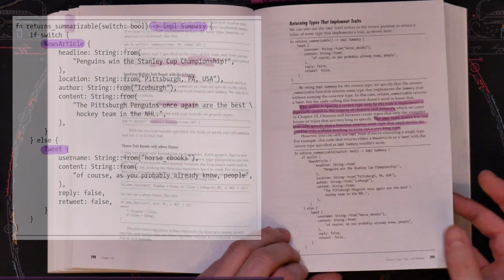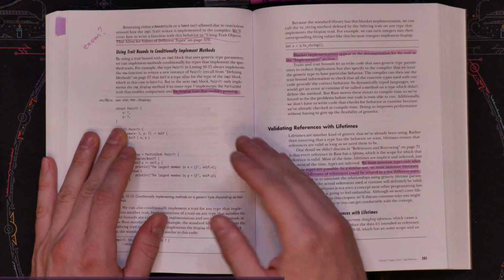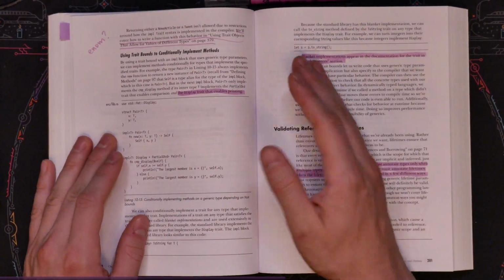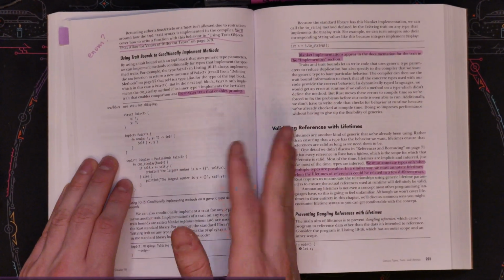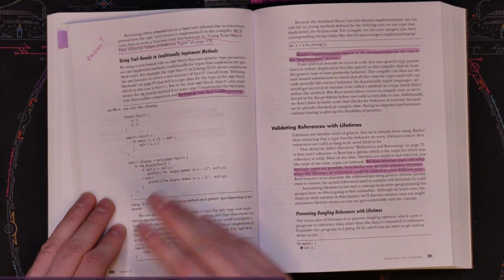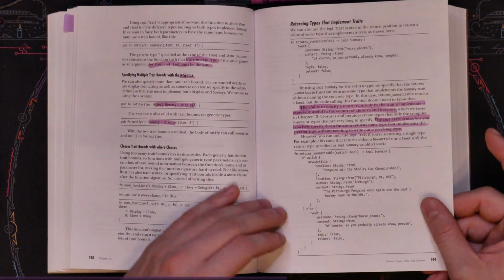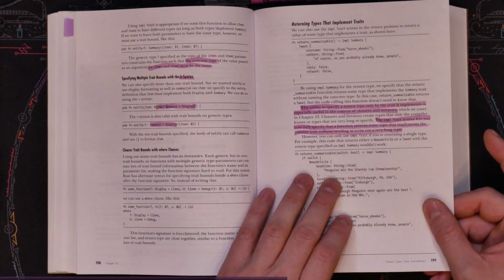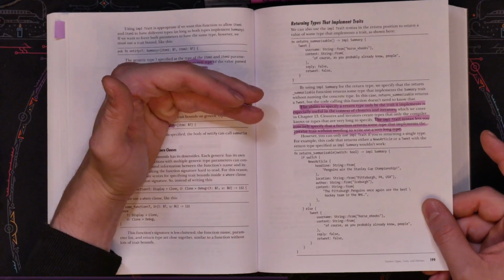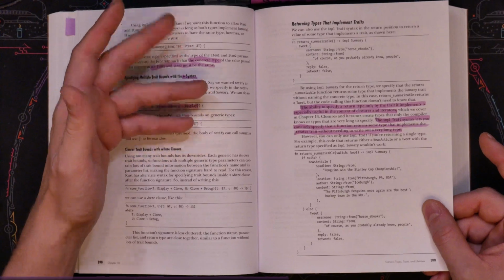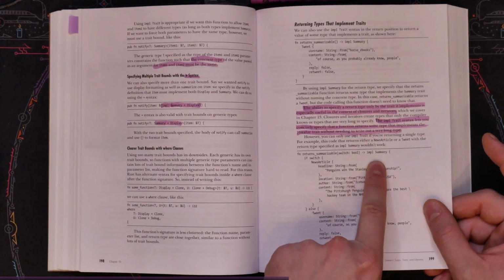It says as much, and then goes on to say, we'll cover how to write this on like page 400. We're not there yet, but as a quick patchy kind of way to get this done, if we're not talking about a library, if we're talking about something very concrete, for example, our return summarizable, we could always make a new enum type which can wrap our news article and tweet types and then enforce that as the explicit type here.